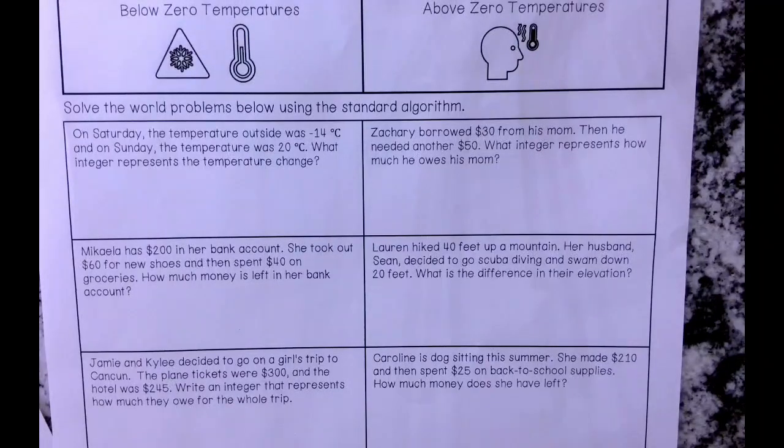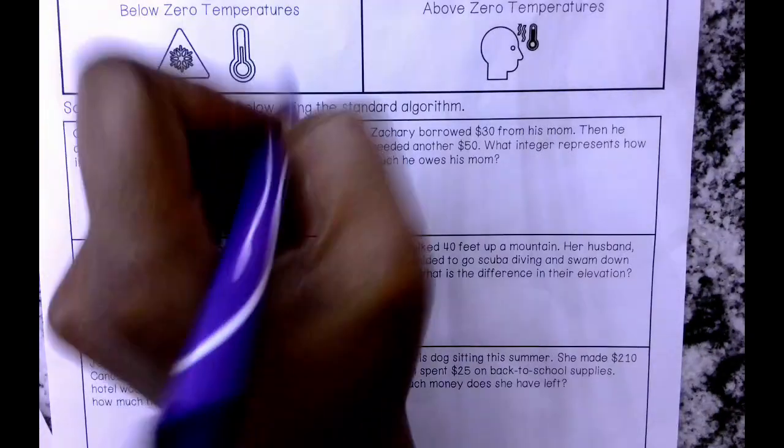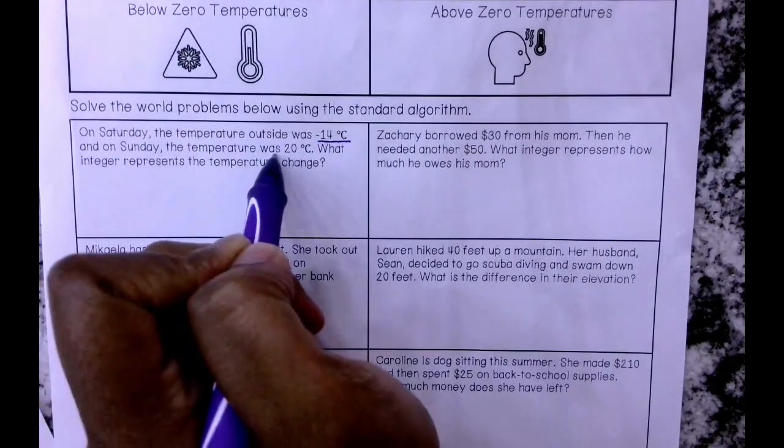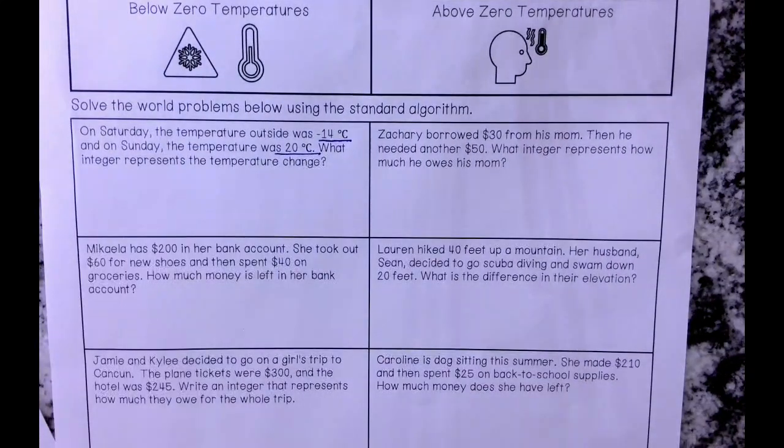So on Saturday, the temperature outside was negative 14 degrees. I'm going to underline that. So instead of saying 14 degrees below zero, they actually just gave us the negative 14. And on Sunday, the temperature was 20 degrees. What integer represents the temperature change?